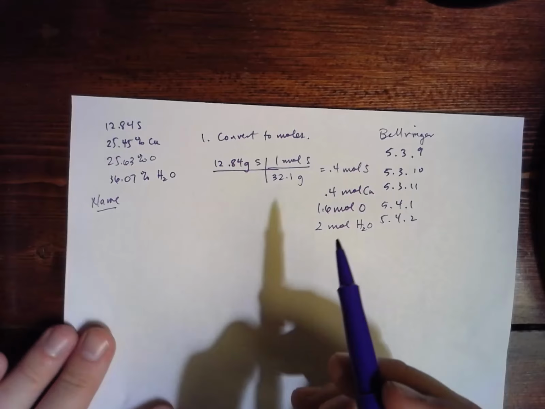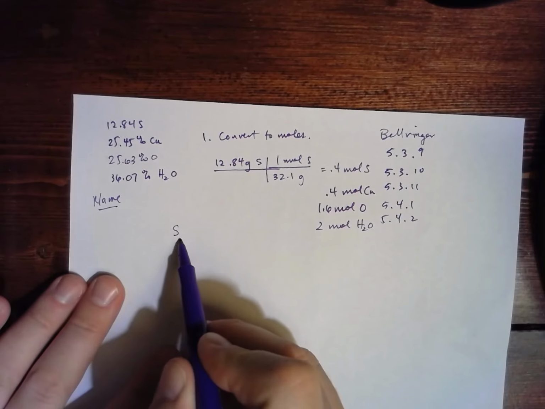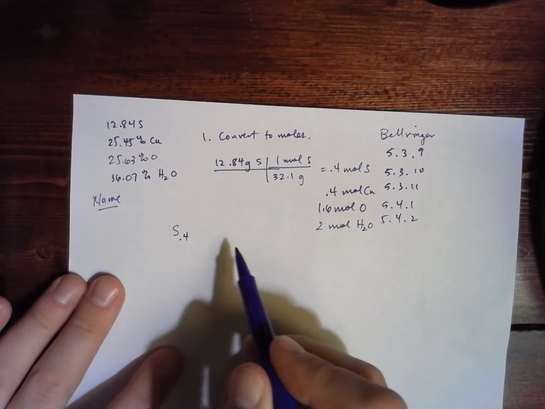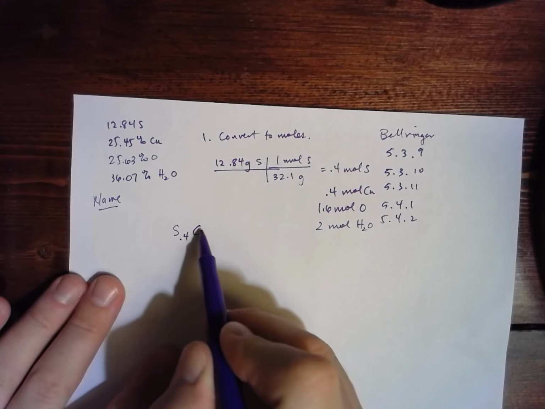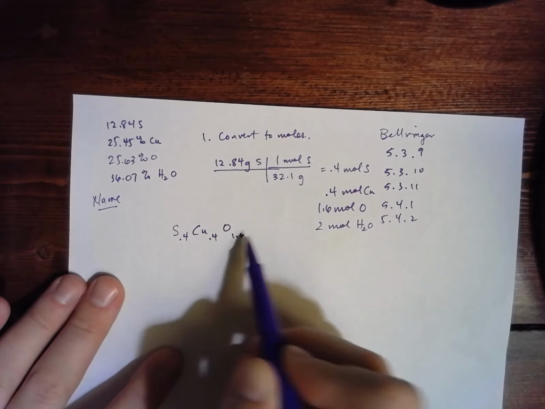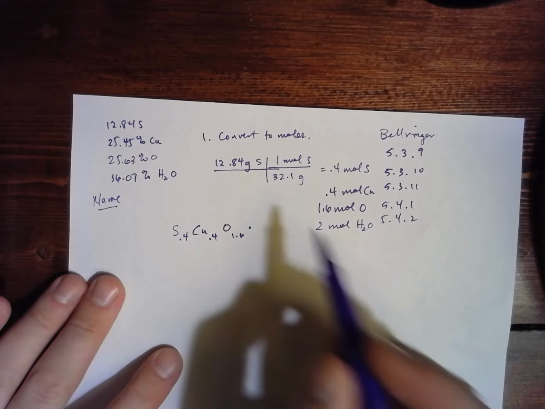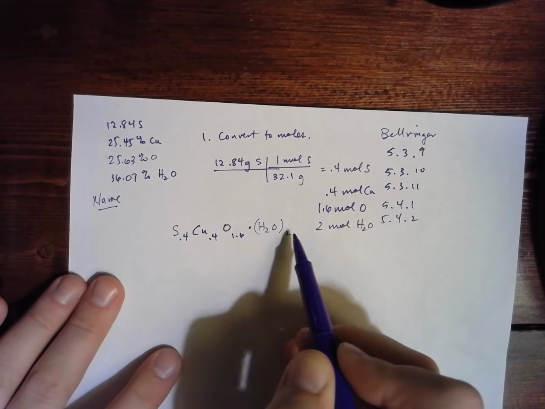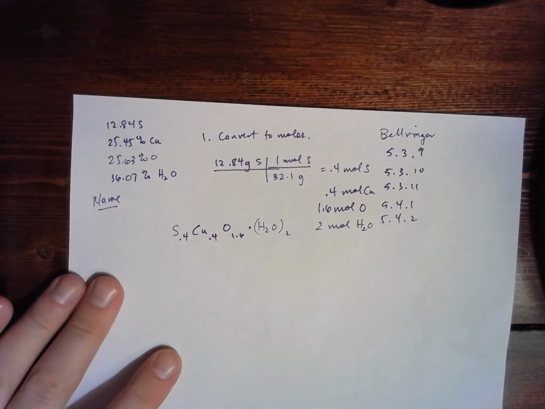So let's write it that way. We'll write it as sulfur. We write them as a subscript. Even though that's not proper right now, we're going to use that as a shorthand to keep up with what we're doing. And then remember, hydrates have that dot right there. And then we're going to do H2O, and we're going to do 2, so we can keep track of that and not lose our way there.